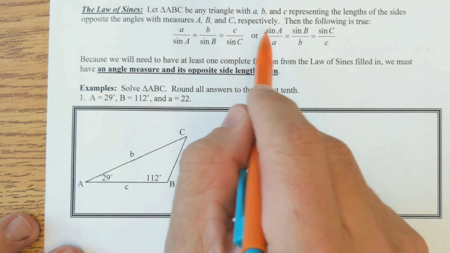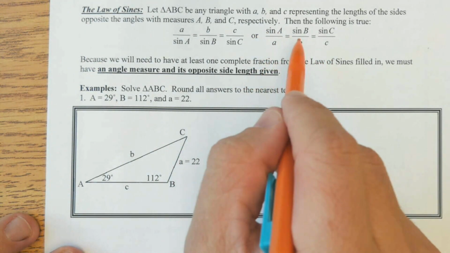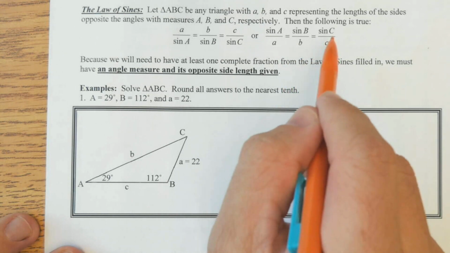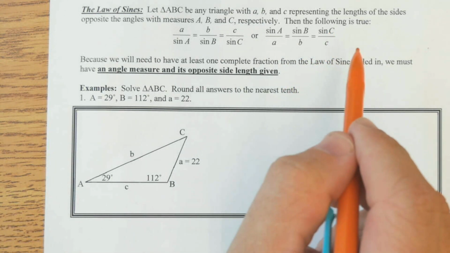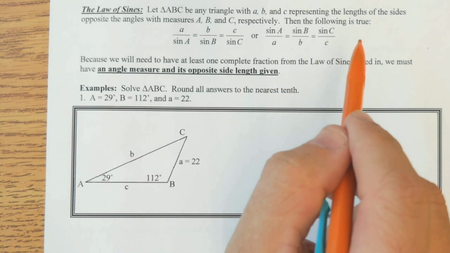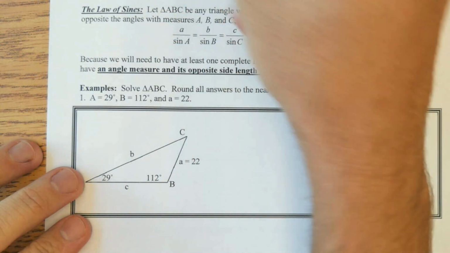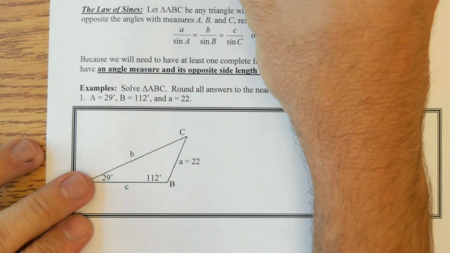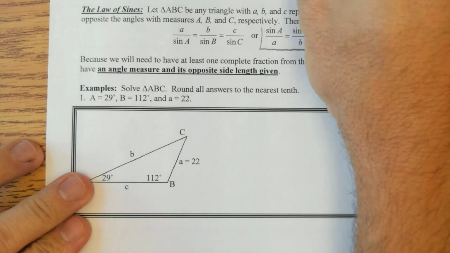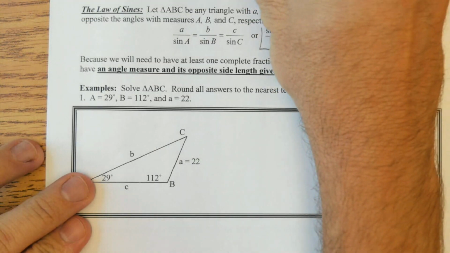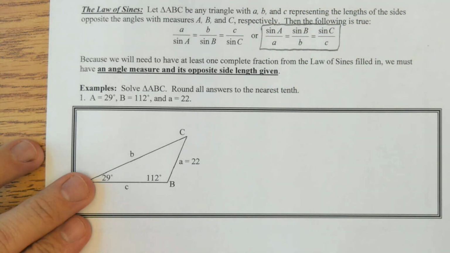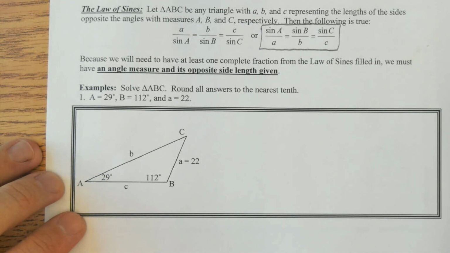Or it can be written like this, where it's sine of big A over little a, sine of big B over little b, sine of big C over little c, okay? And I'll be honest with you, I use this version of it more, but again, it doesn't really matter how you go about that, okay?